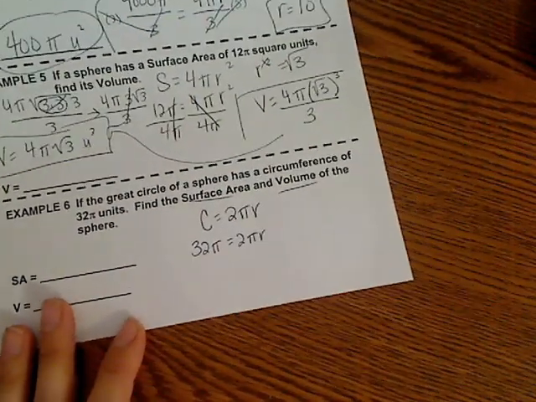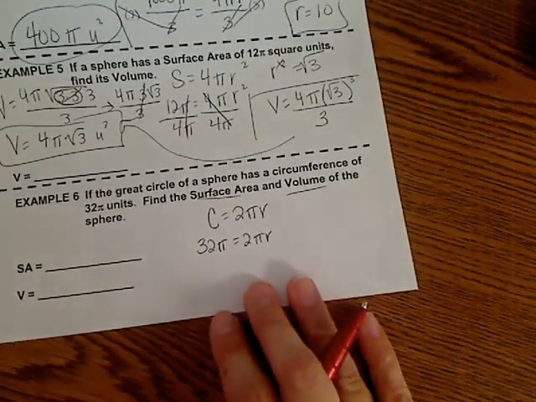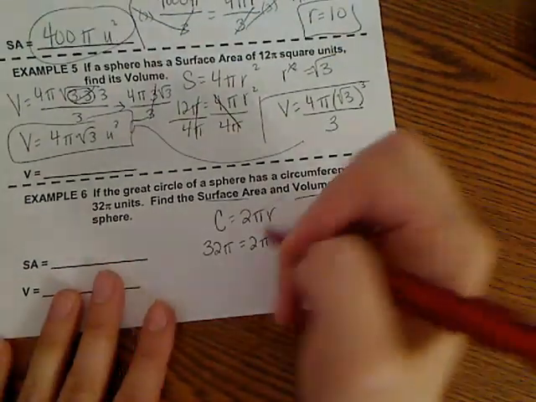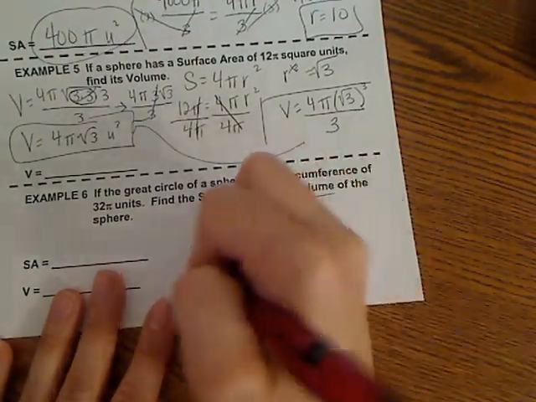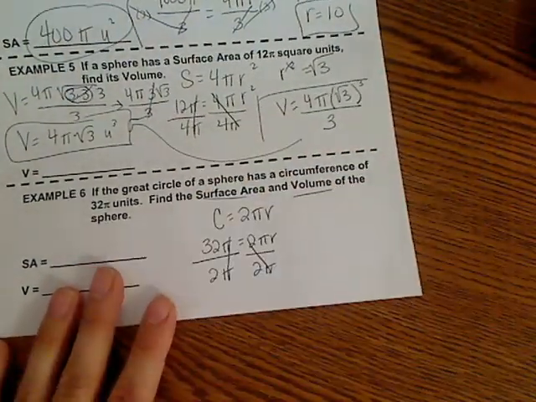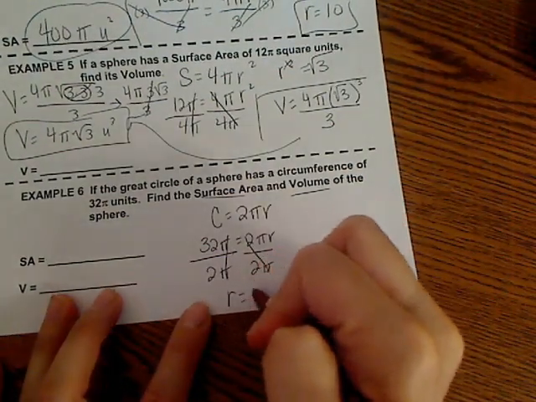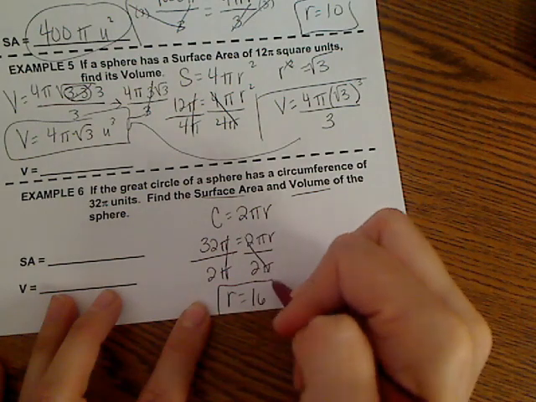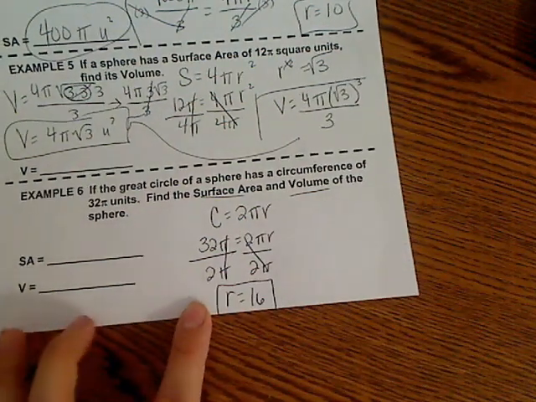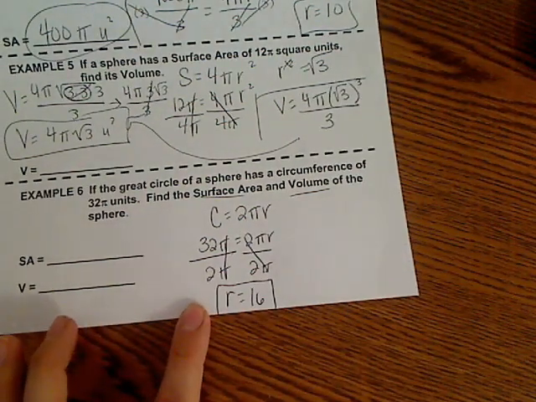Can we find the radius from here? Okay, what do we do? Okay, so divided by 2 pi on both sides. The pi's will cancel out, and 32 divided by 2 is. Okay, can y'all finish it up and tell me what the surface area is now that we have our radius? Surface area and volume. So go ahead and do that, and I'll give you a work when you're finished.